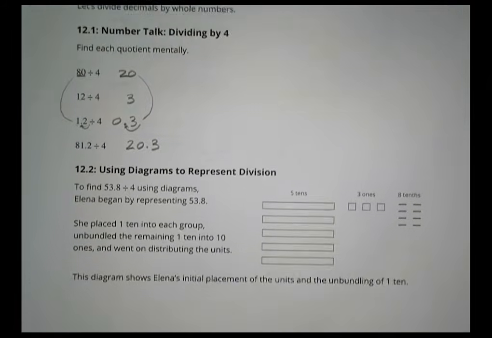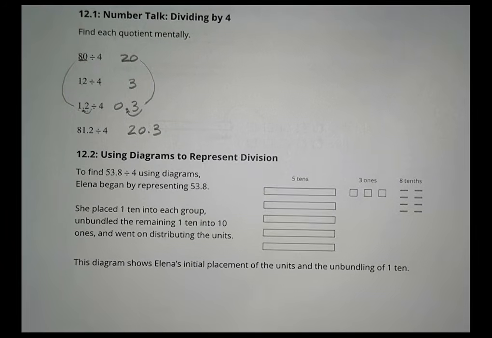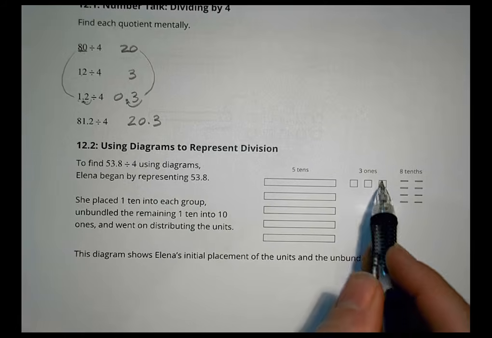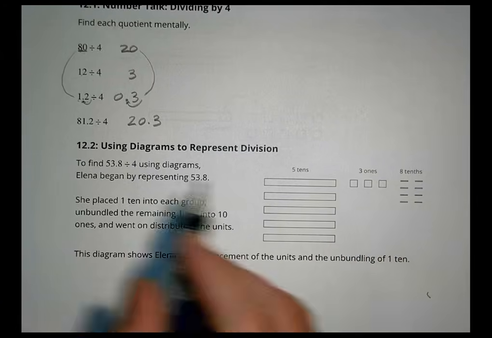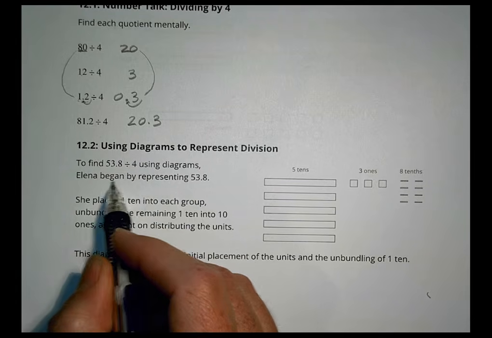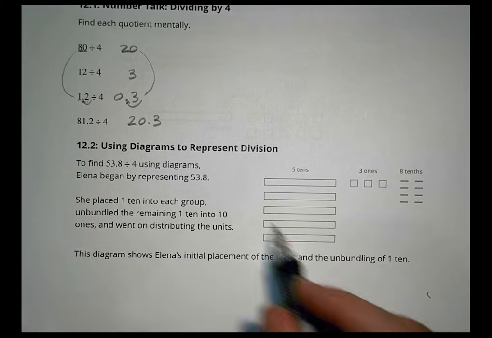So let's move into today's lesson here, which is dividing decimals by whole numbers. So first we have using diagrams to represent division. We have 5 tens, 3 ones, and 8 tenths. So it says to find 53.8 divided by 4 using diagrams. Elena began by representing 53.8 like this.